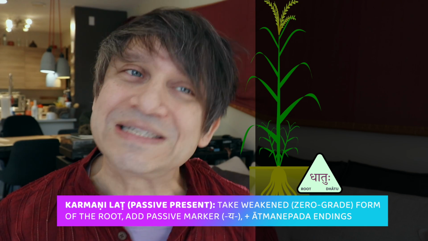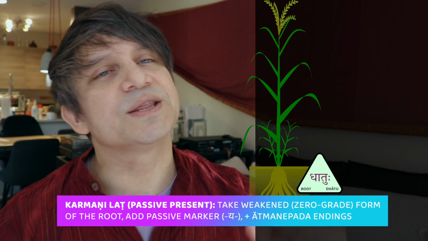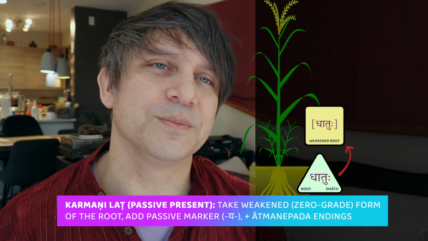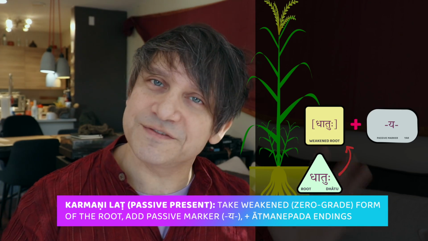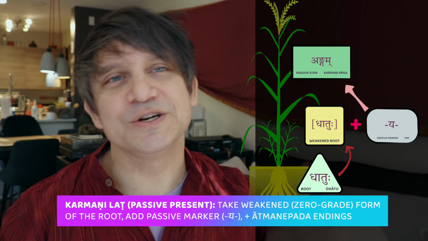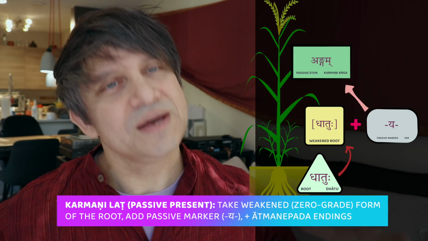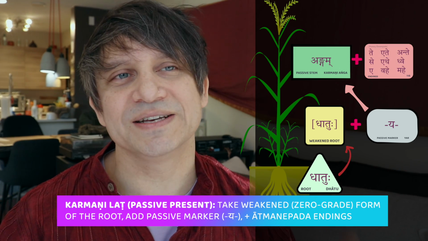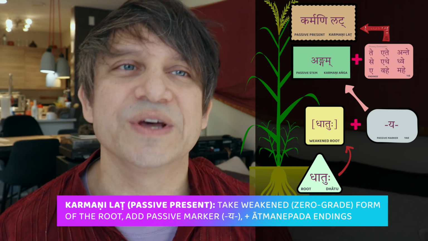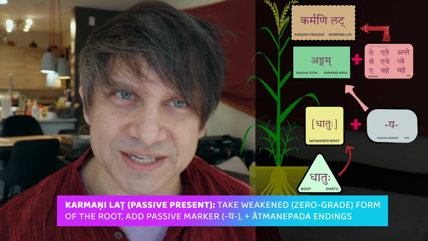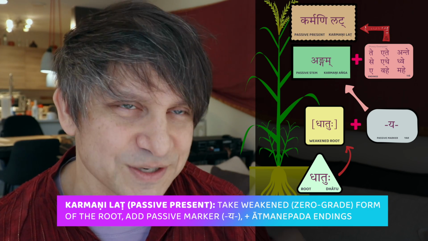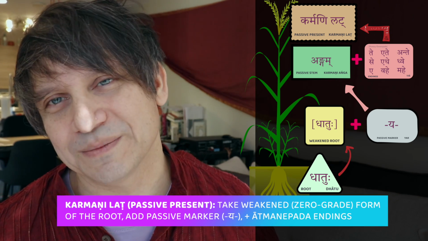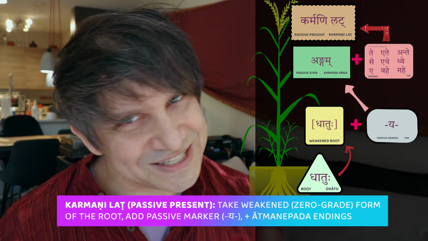To form the present passive conjugation, take the weakened or zero grade form of a verb root, you add your passive marker ya in order to make a passive stem, and then you always add the atmanepada ending so that it agrees in number and person with whatever is in the nominative in the sentence. Now, as you'll remember, the nominative is going to be the object of whatever action is being done by the verb. But that's it. That's the whole thing.